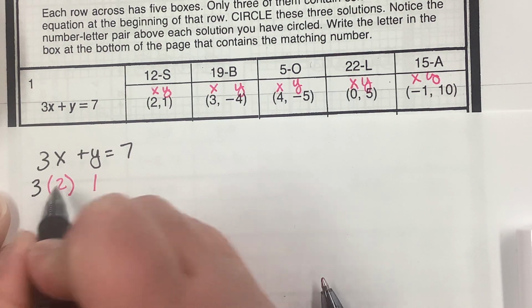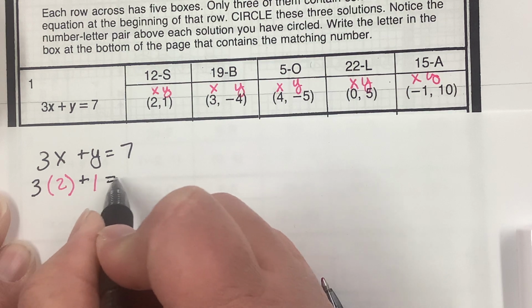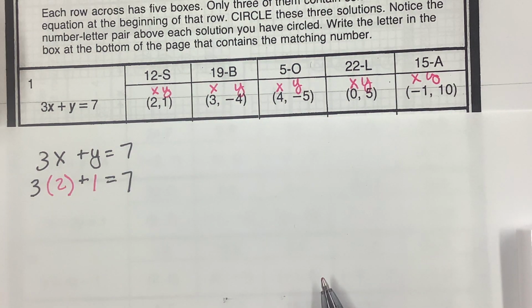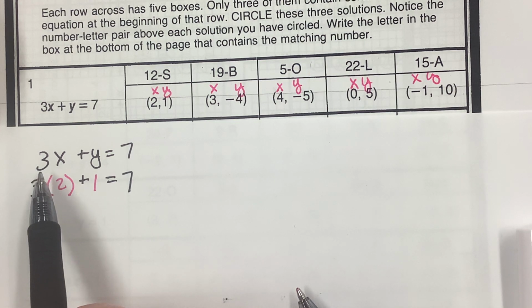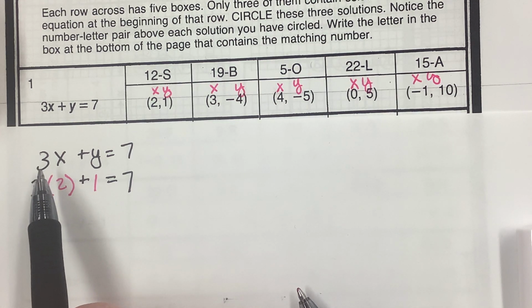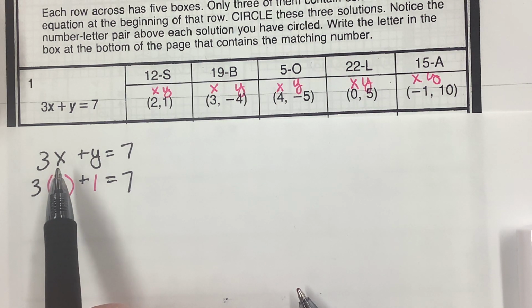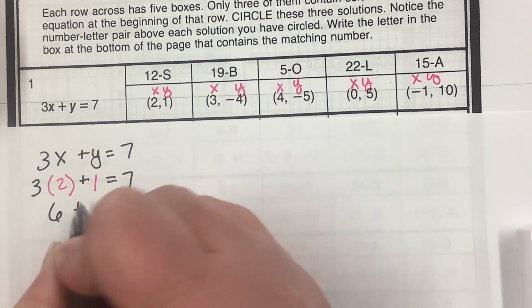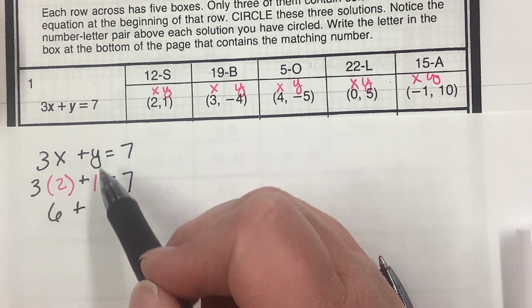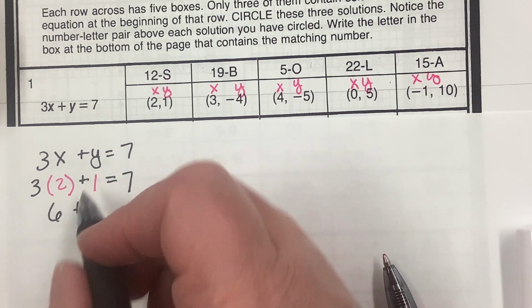So this is 3 times 2 plus 1 equals 7. Why did I put parentheses around the 2, but not around the 1? I got you thinking now, right? The parentheses are for when you multiply. And when you have a number next to a letter, like I do here, that's multiplication. The 3 is called a coefficient, and you multiply the coefficient times the variable x. So this is 3 times 2, which is 6. But y doesn't have a coefficient, so I don't have to put parentheses and multiply, because I just have to write it down.